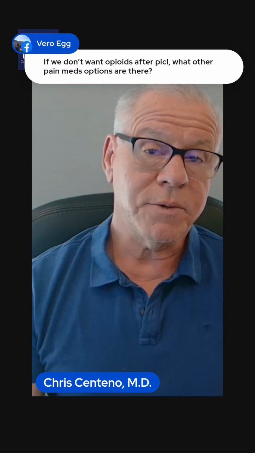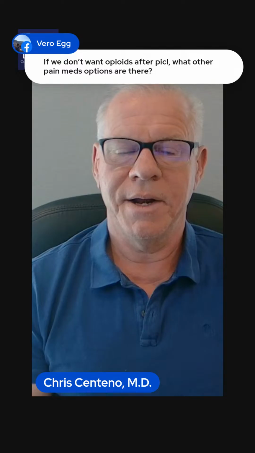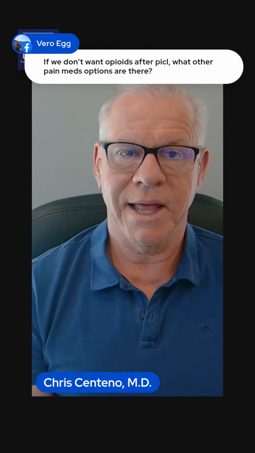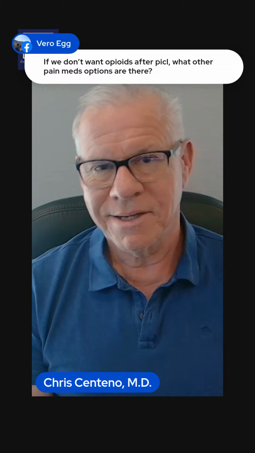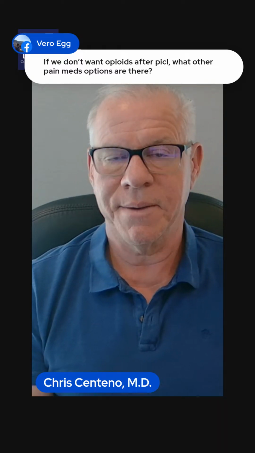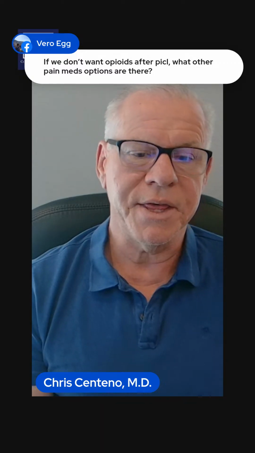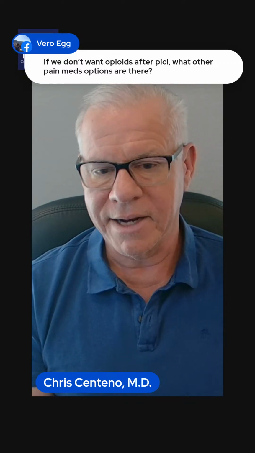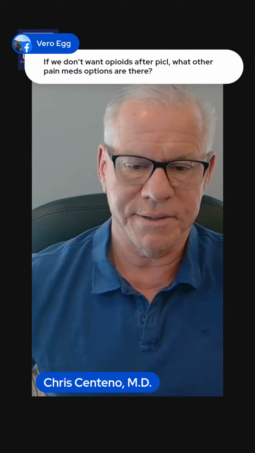Vera, if we don't want opioids after PICL, what other pain med options are there? Well, the first one would just be using extra strength Tylenol. Another one could be using drugs like Lyrica. A third would be using an opioid-similar drug, but not quite an opioid, something like tramadol. So those are usually the things that we look at. And we certainly have patients that just take Tylenol. They're not interested in doing anything else.